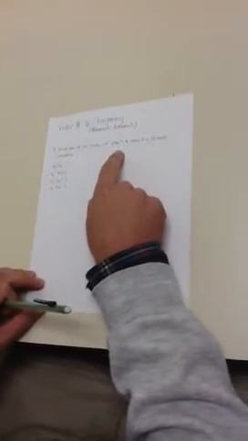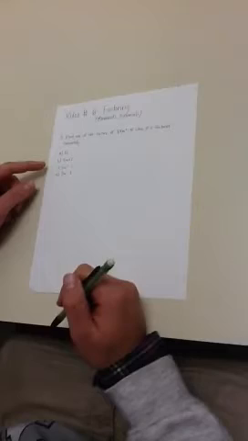Alright, so for video number 6, factoring monomials and binomials, I'm doing one of the problems from the recent quiz we took. It's number 5. Find one of the factors of 64m to the 4th power minus 4 when it is factored completely. So you have 4 choices: A, 16, B, 4m plus 1, C, 4m squared minus 1, and D, 2m minus 1.